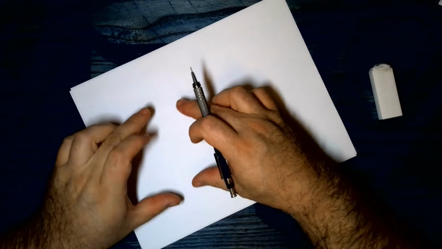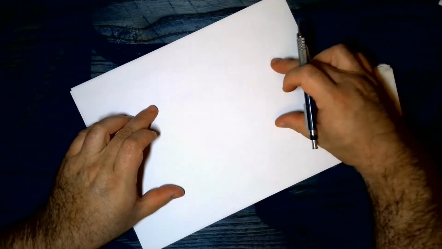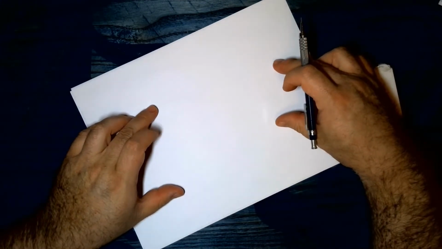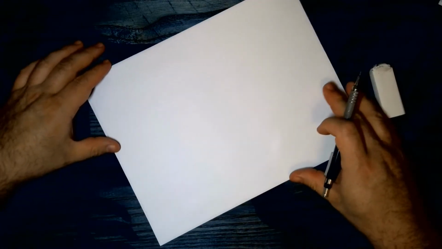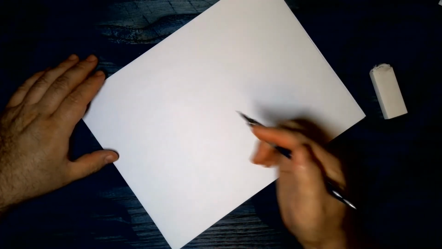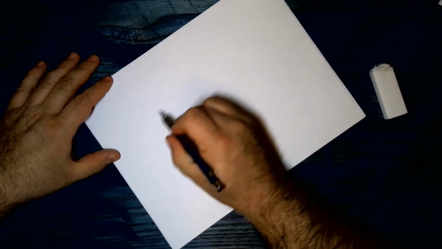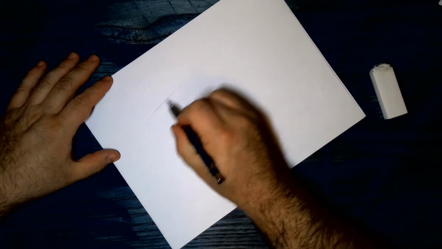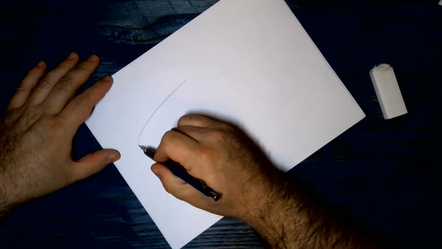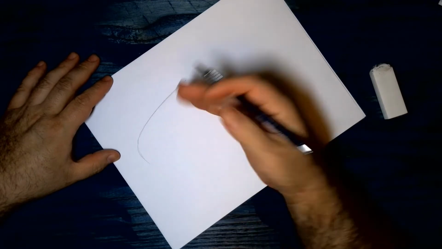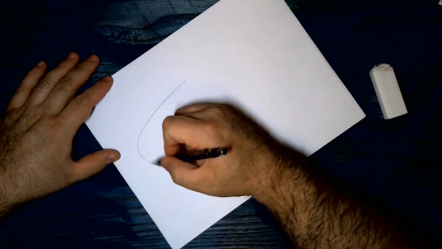So if my ovoid is back here, I have room up here for my beak. Very important. All right, so I will draw my ovoid, and I'm going to draw my ovoid at a slight angle so I can show the mouth being open, which you'll see after.